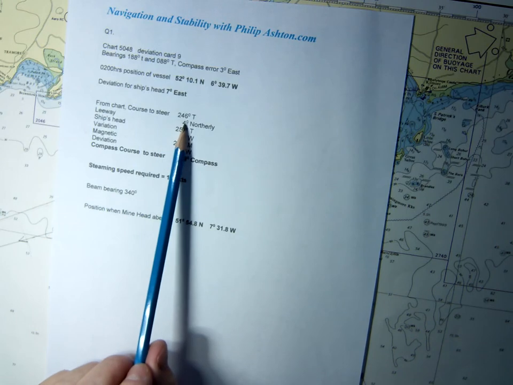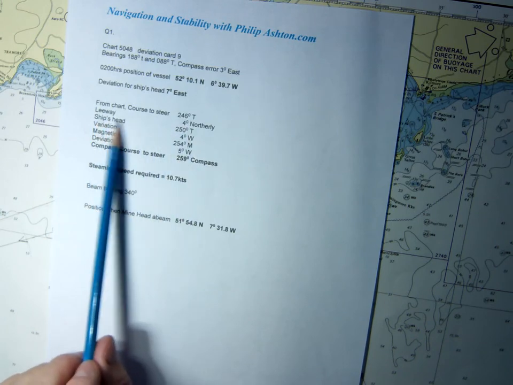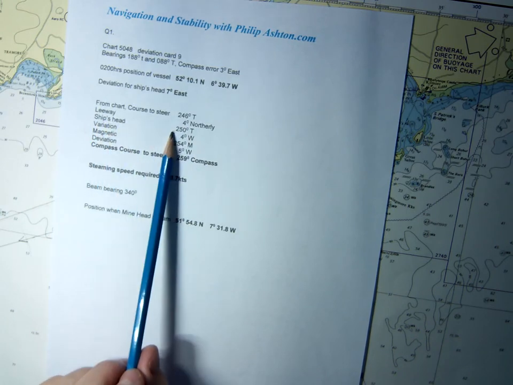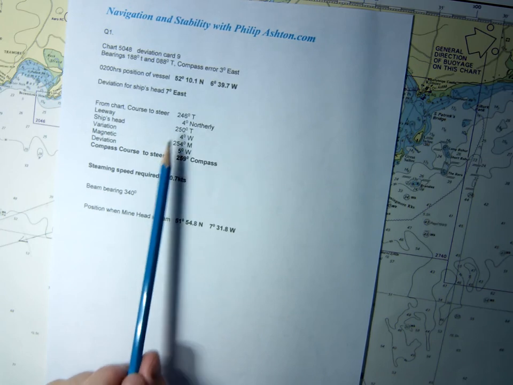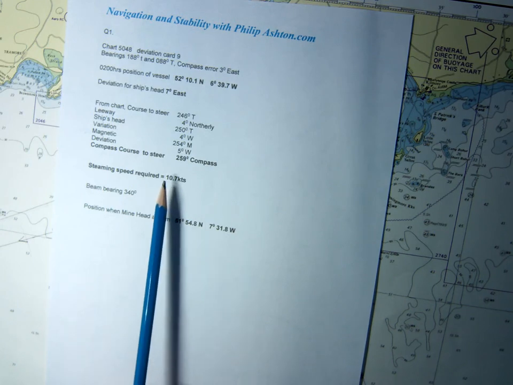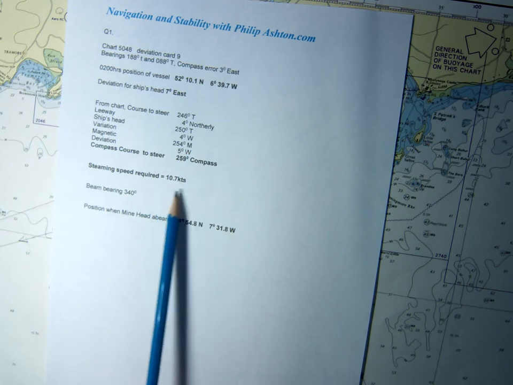Leeway is 4 degrees northerly, so the actual helm will be steering 250. Then we apply variation, deviation, compass course to steer, just my own workings, 259. Divide that distance by 4 hours, and I got a speed of 10.7 knots because it was 42.8 miles by my working out.